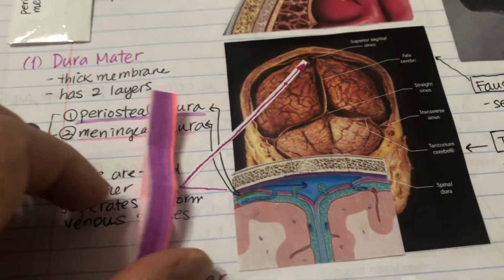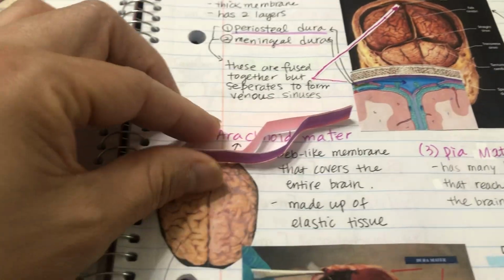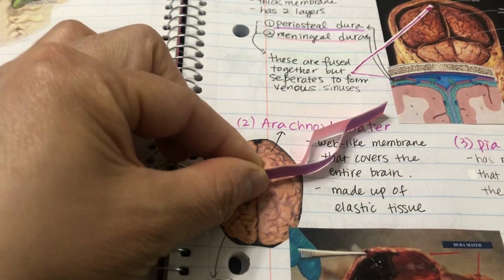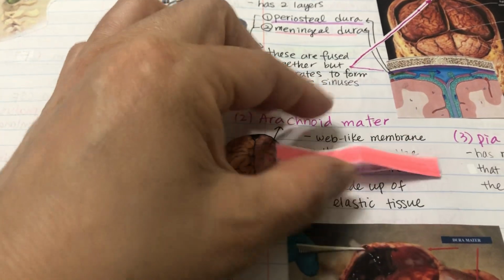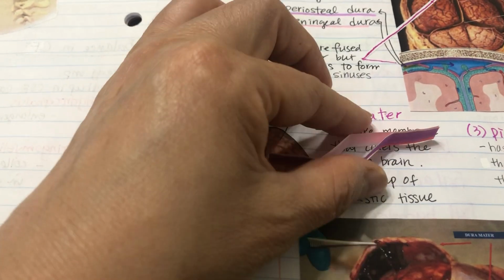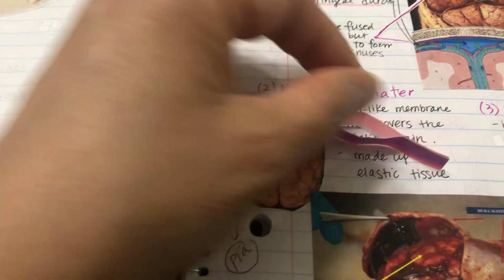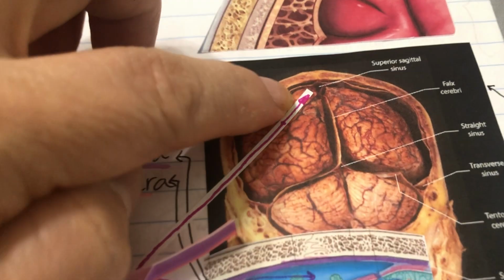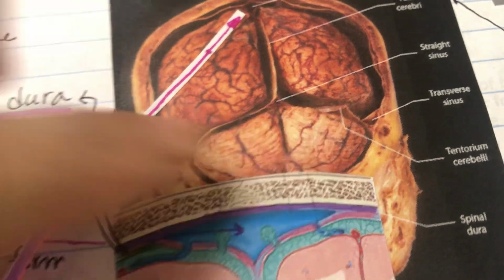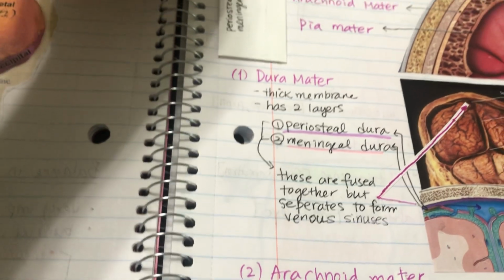Now, what does that mean? I don't know if I could show you because I have my phone in my hand. So these are 2 layers. They're fused together, right? And here, when there's a sinus, then they separate. Like this, they're fused together, but here they're separated to make sinus. Those places, like that. Does that make sense? Well, I did that for myself, to understand.